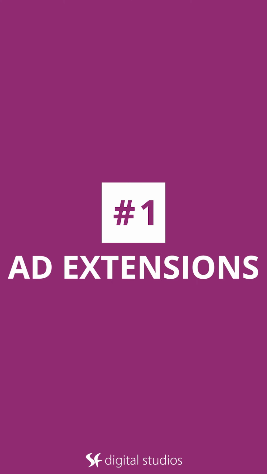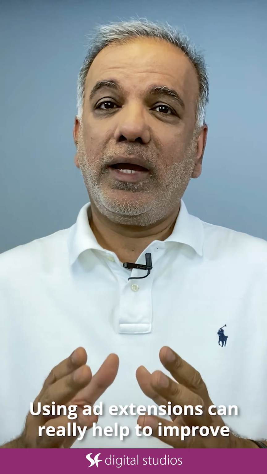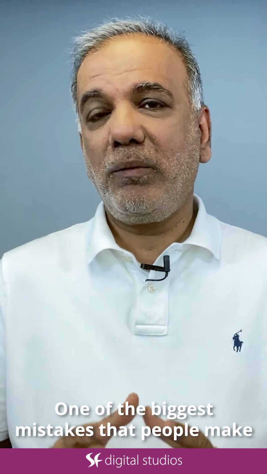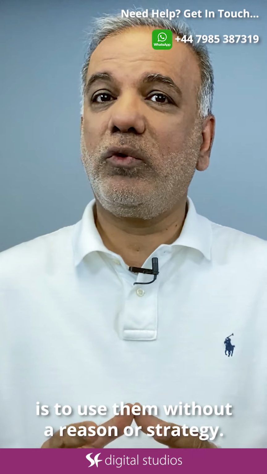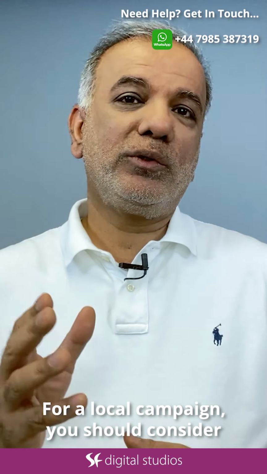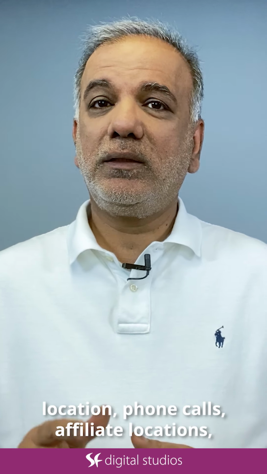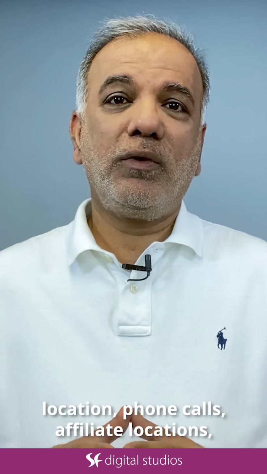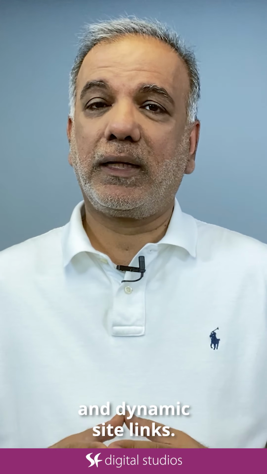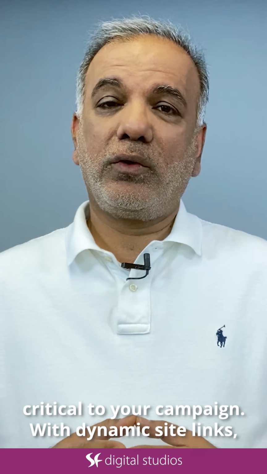Number 1, ad extensions. Using ad extensions can really help to improve your Google Ads results for local searches. One of the biggest mistakes that people make is to use them without a reason or strategy. For a local campaign, you should consider using 4 key ad extensions: location, phone calls, affiliate locations, and dynamic site links. All 4 of these will be really critical to your campaign.